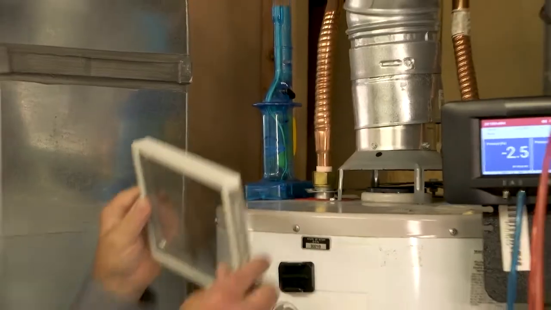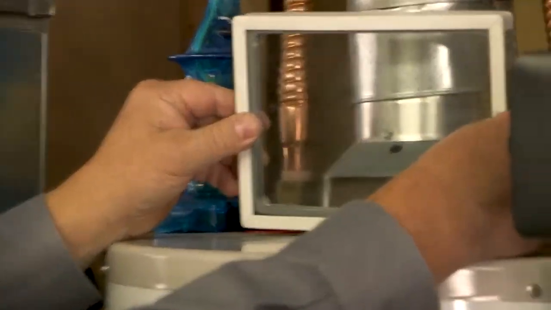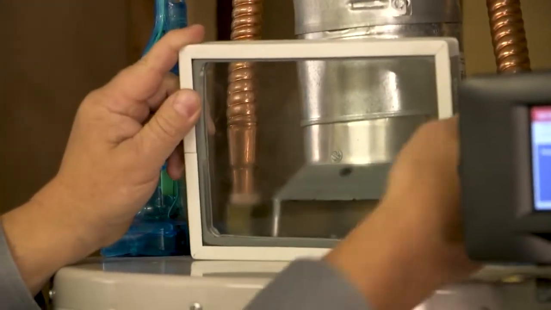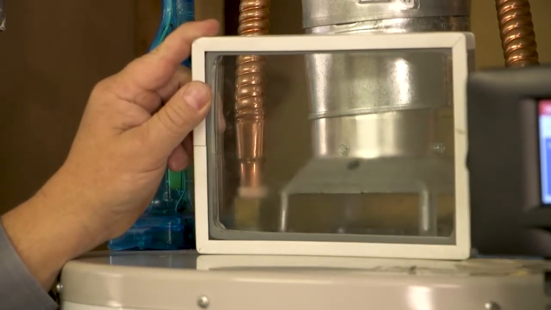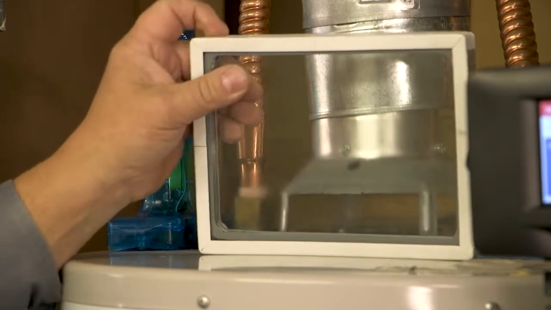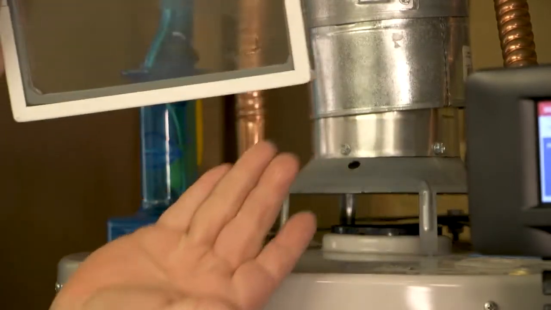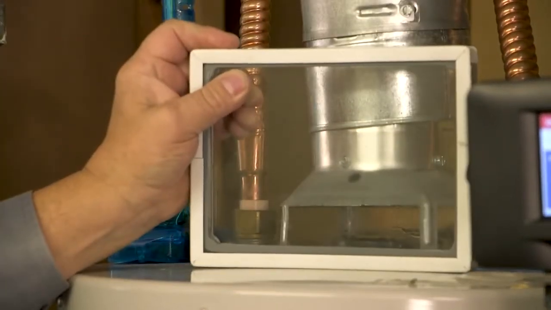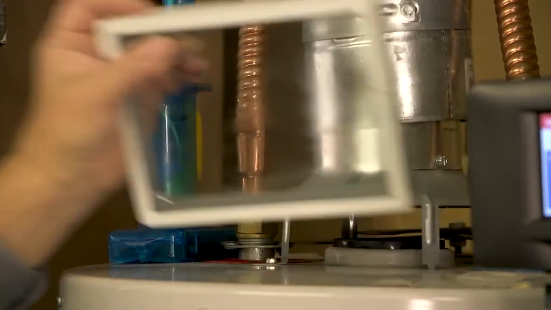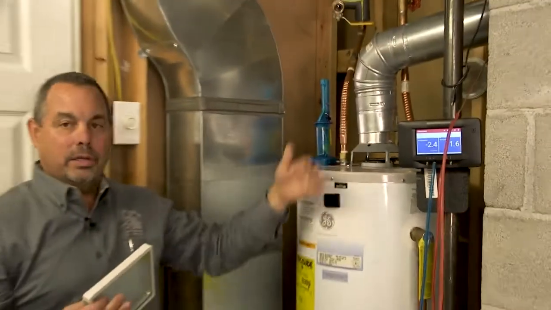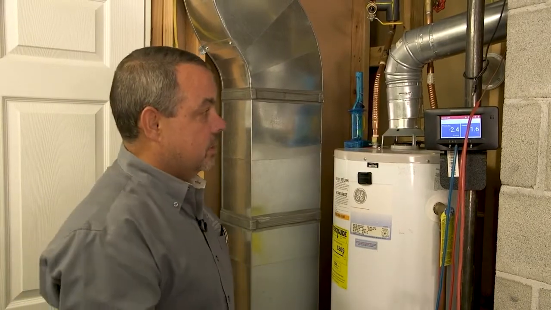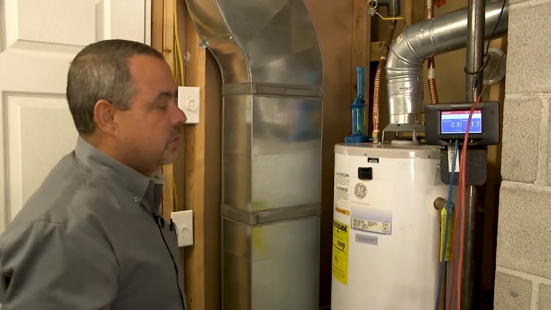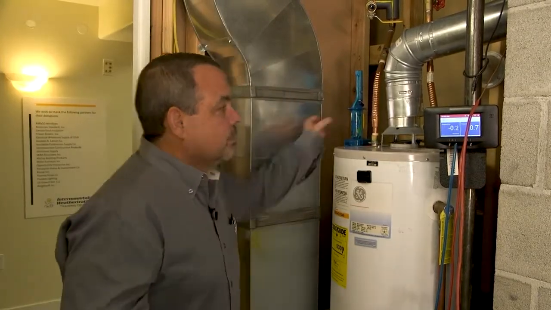Another way we can tell is I can stick this piece of glass up here, and as the hot, moist flue gases hit the glass, you see the condensation building up on the glass. And we can see that condensation that is built up on there from all those hot flue gases full of carbon monoxide spilling into the house. So the simple fix for this is to add what we call combustion air to the equation. And I can do that simply by opening this door.